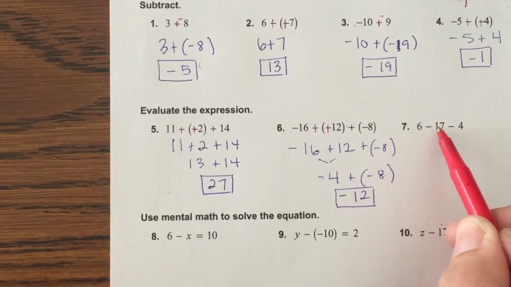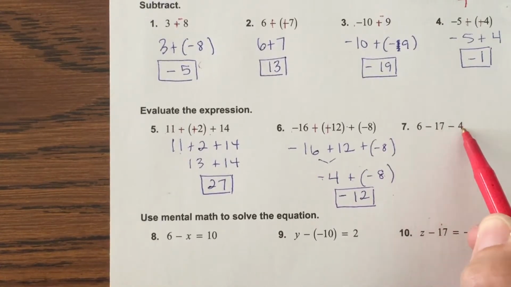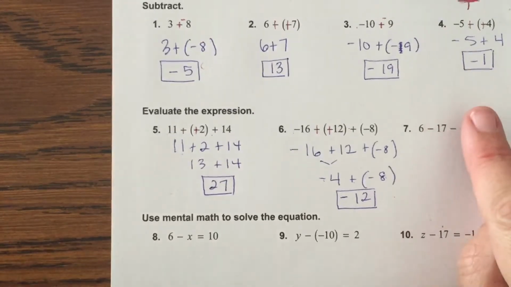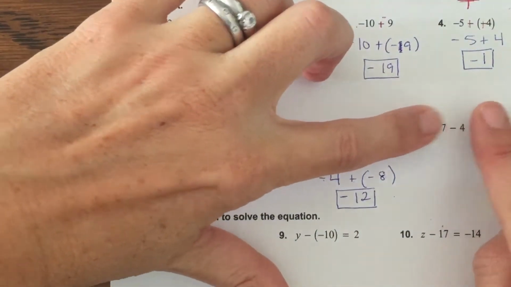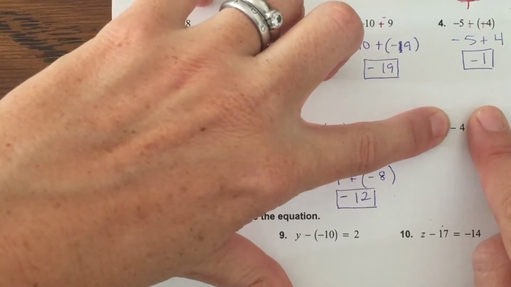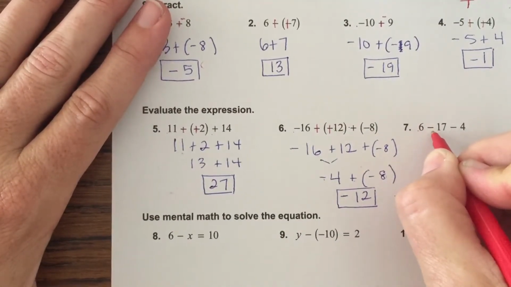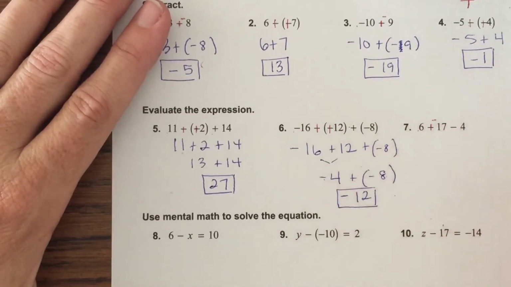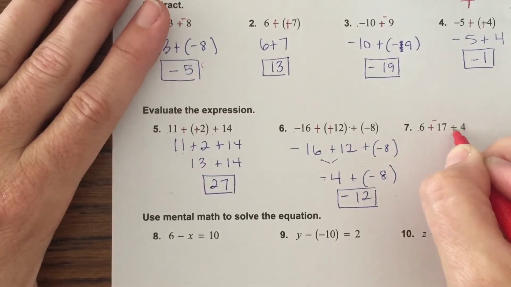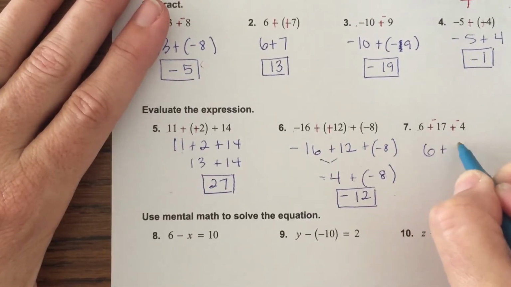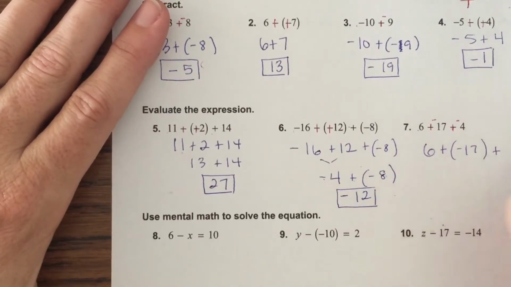All right, number 7. 6 minus 17 minus 4. So if you look at these terms, that's a 6 already. That's a -17, and that's a -4. So we're just going to rewrite it like that. So it's going to be 6 minus, instead I'm going to say plus -17 plus -4. So I just rewrote it as an addition expression.